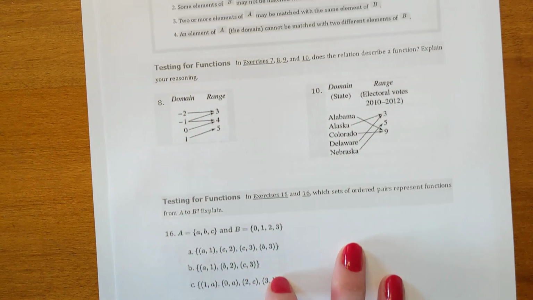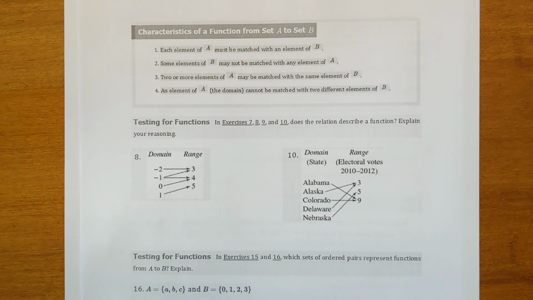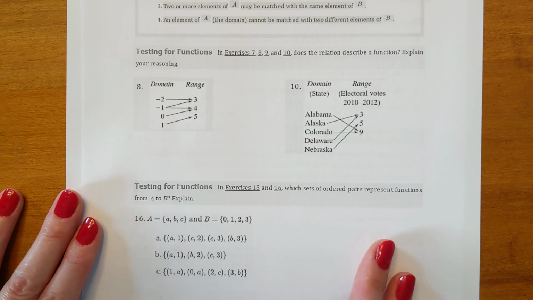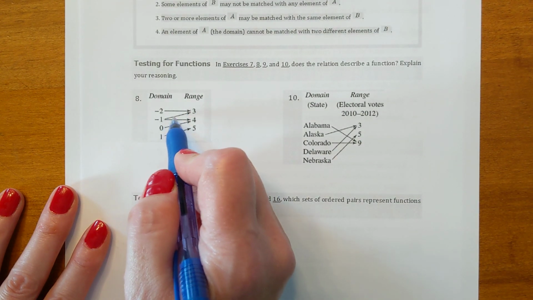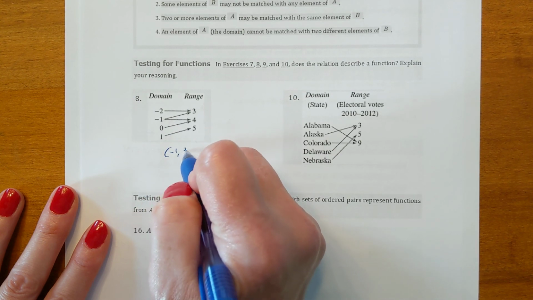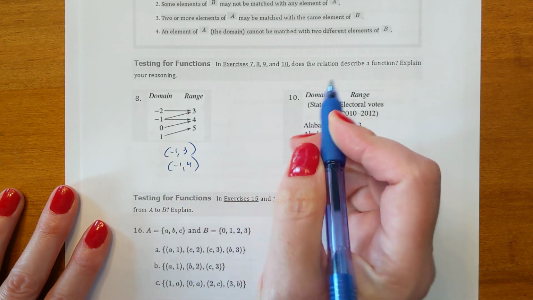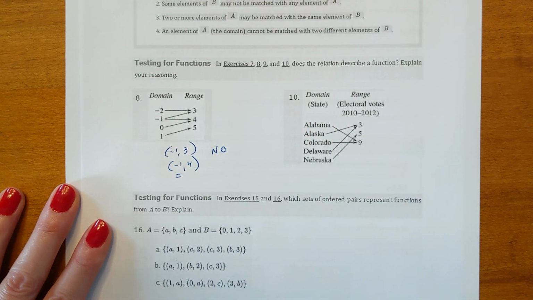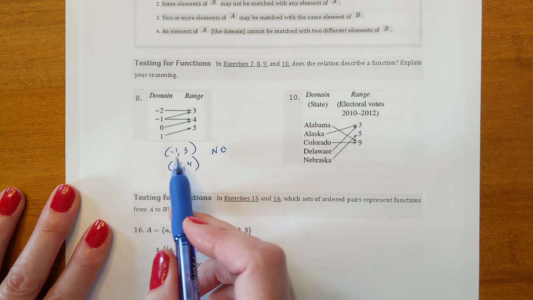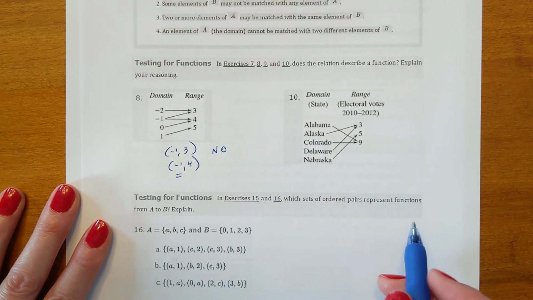Okay, on to the back here. They have some characteristics of a function from a set, if you'd like to read them. And then down below, we have some questions. They want to know whether these are functions or not. So number 8, is that a function? Well, the number negative 1 goes to 3 and the negative 1 goes to 4. So it repeats. So no, it's not a function. X repeated. X went to two different places. Negative 1 went to 3 and negative 1 went to 4.